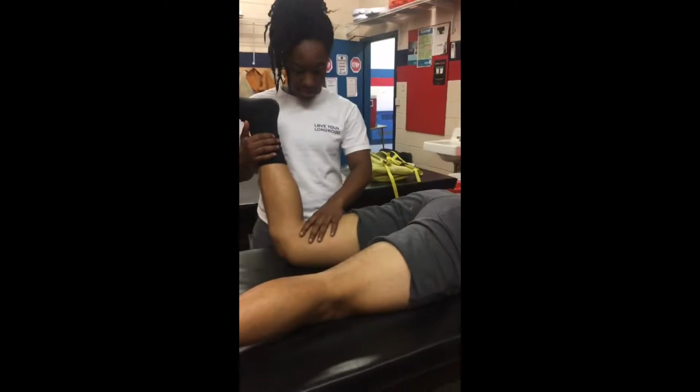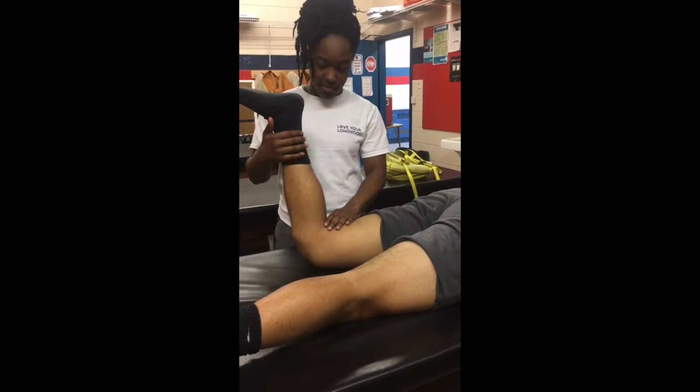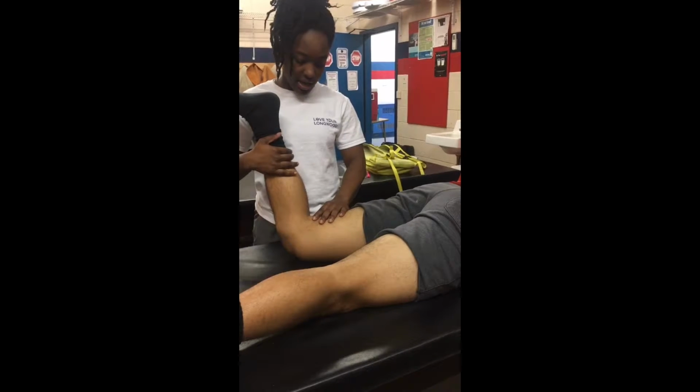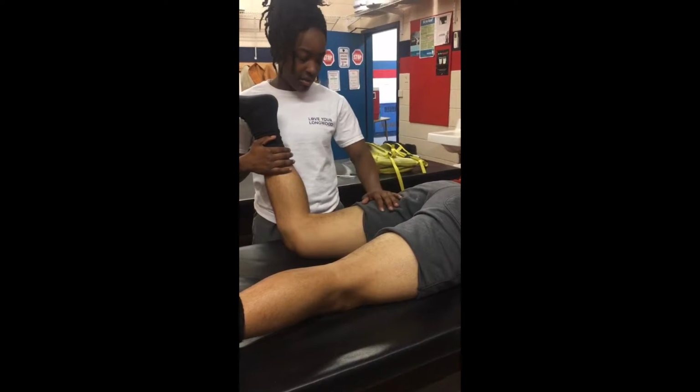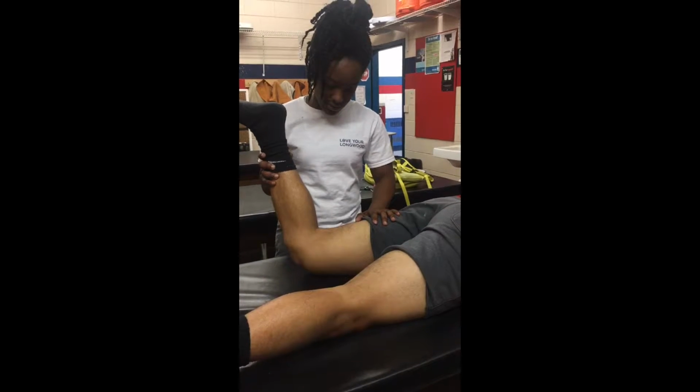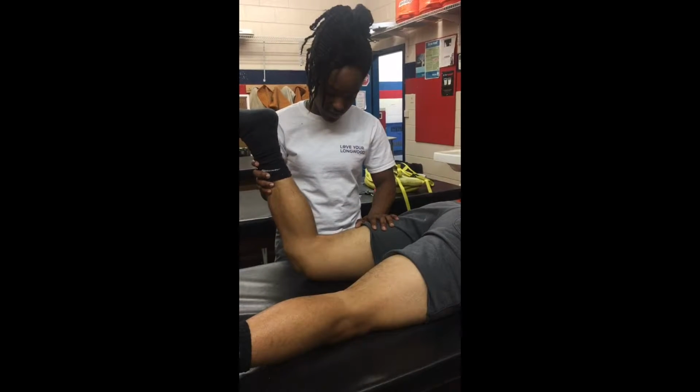Testing the medial hamstrings, so I'm gonna ask him to bend his knee, and I'm gonna leave him right here, and I'm gonna ask you to hold this position right here, and I'm gonna try and push you out. All right, ready, go. 1, 2, 3, 4, 5.